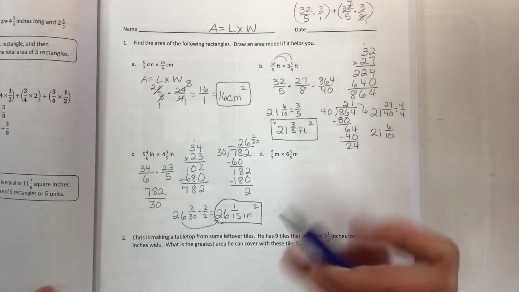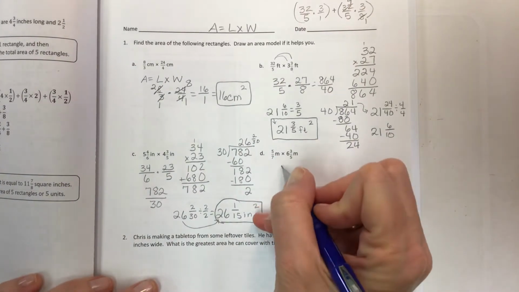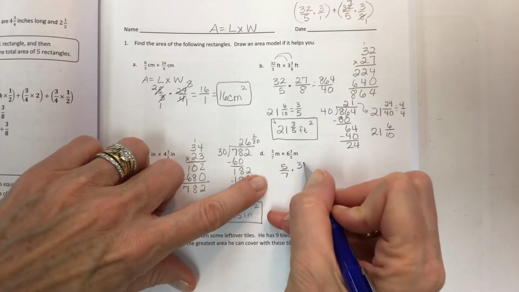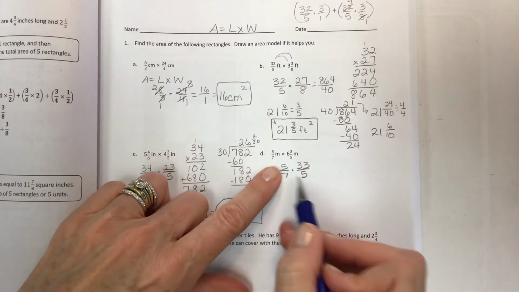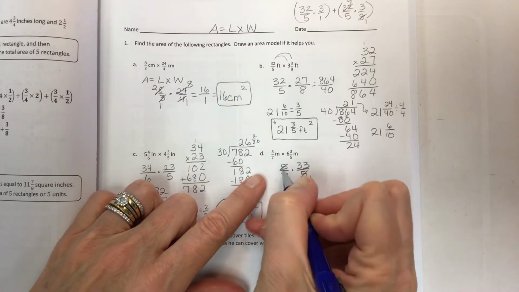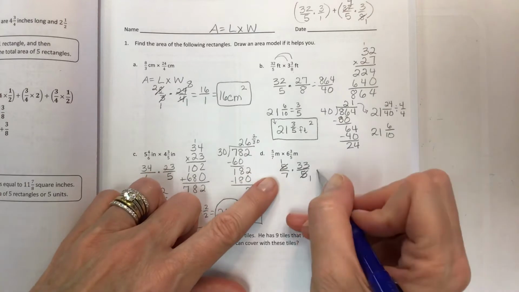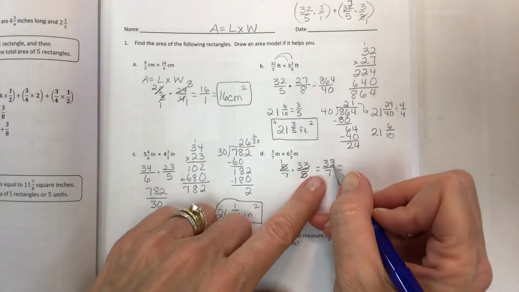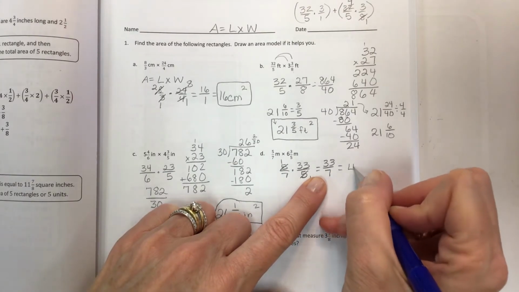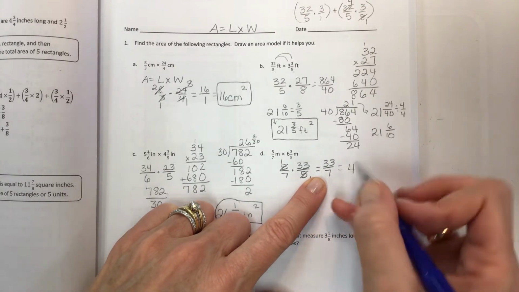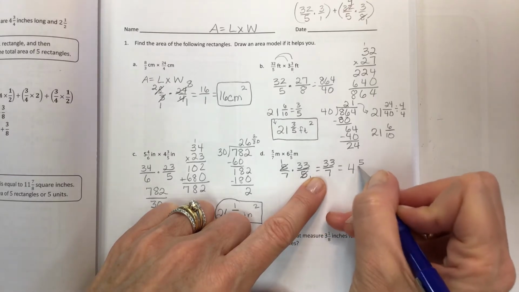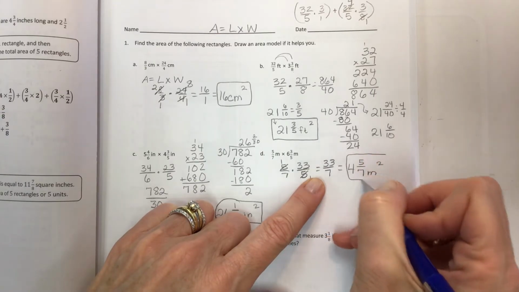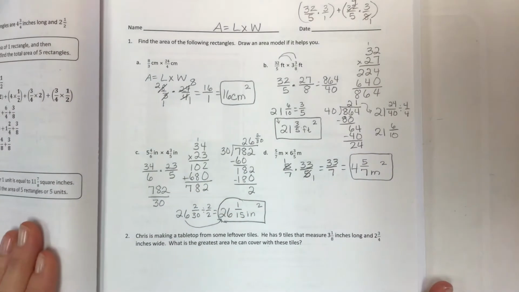Okay, next one. 5/7 times 33/5. Notice that when you have fifths that are off in the corners here, we can cross cancel them, giving you a 33/7, which is a pretty simple division problem. 7 fits into 33 4 times because 4 times 7 is 28. 29, 30, 31, 32, 33. And label your units. And that's how to do that one.